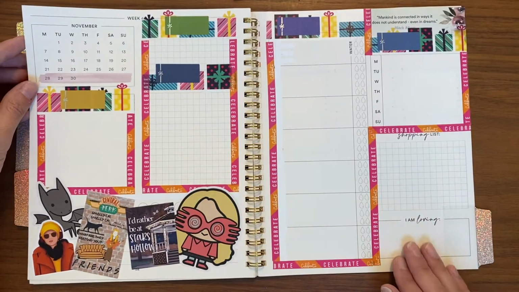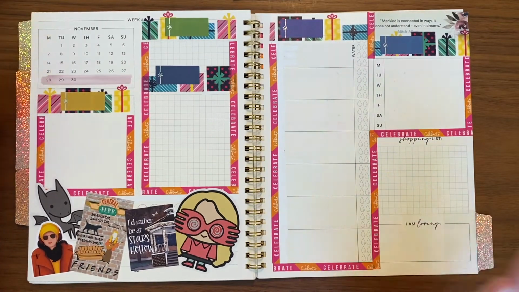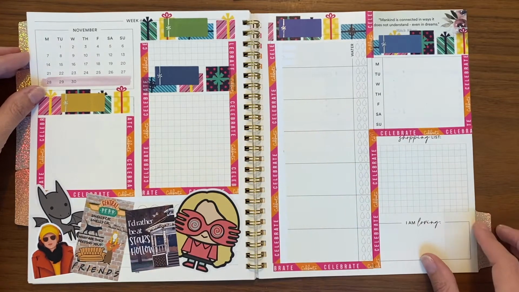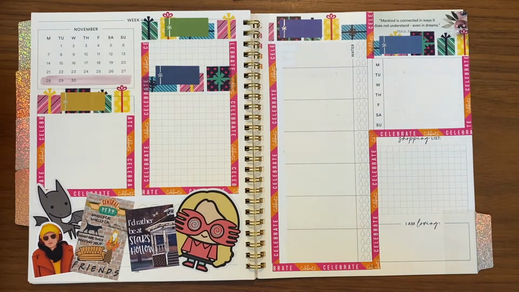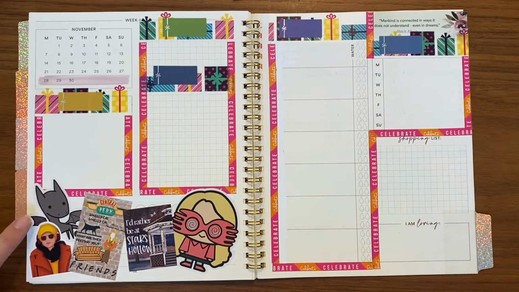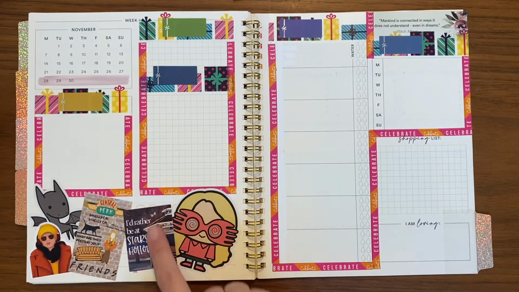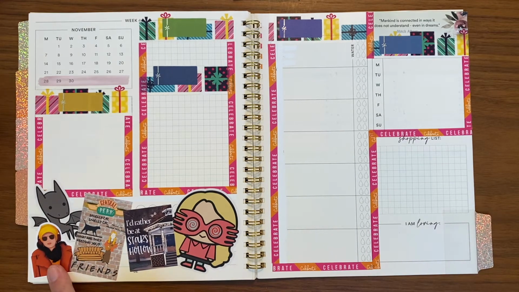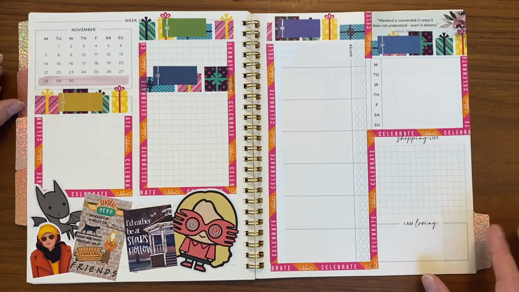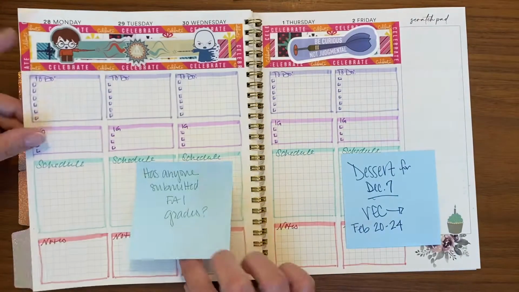But then here is my birthday week. So as I've said, my birthday is tomorrow. So here's my spread for the week. These are things that I really love, including Harry Potter. Here's Luna. How cute is Luna and this little dragon? And then I really love Friends and this is the Gilmore Girls, Only Murders in the Building. There's just some pop culture things that I really enjoy and was able to put in this spread.